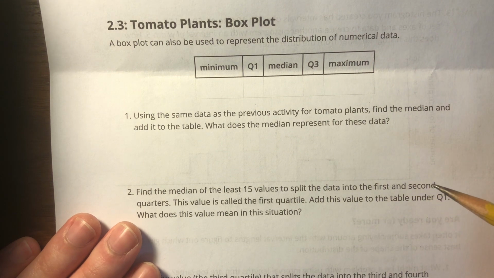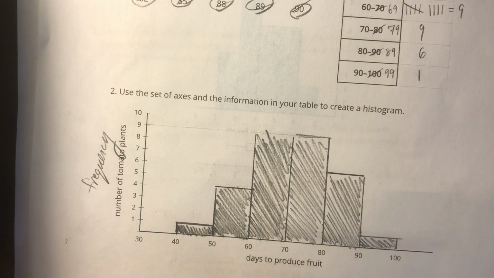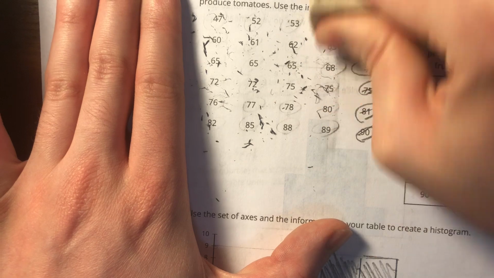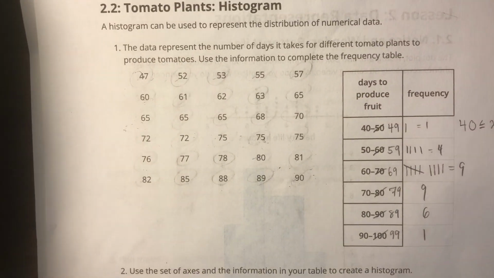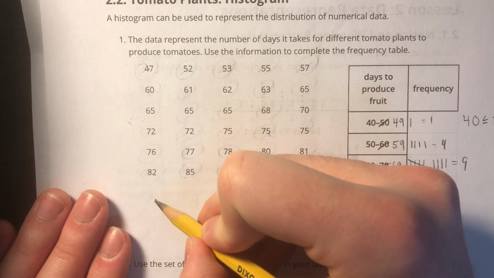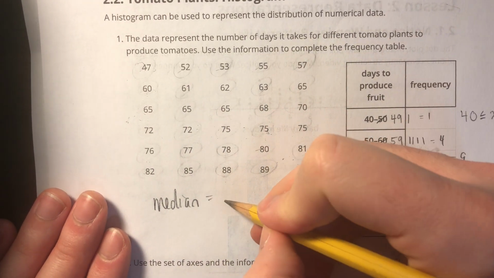So using the same data as the previous activity, we are going to find the median. There should be some review from previous years of math, and I'm going to erase all this stuff I drew here because it's going to make it very complicated to understand. Or at least my method for finding the median is way easier. I can cross stuff out. So if you remember, what does that word median mean? What does it kind of sound like? Well, median is just the middle.